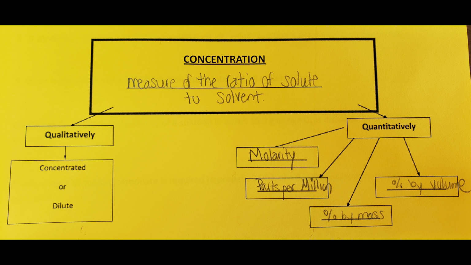Concentration is the measure of the amount of solute dissolved in a solvent. We can describe concentration both qualitatively and quantitatively. Qualitatively, when we describe concentration, we will use terms such as concentrated or dilute. Quantitatively, we can describe concentration as molarity, parts per million, or percent composition. In this video, we will focus only on molarity in the quantitative calculation of concentration.